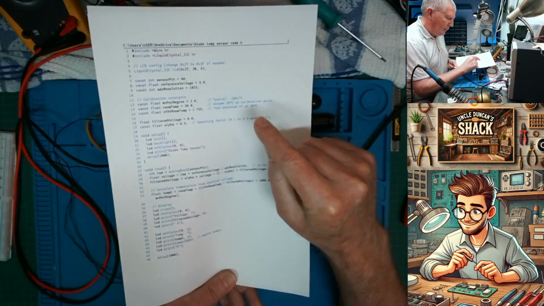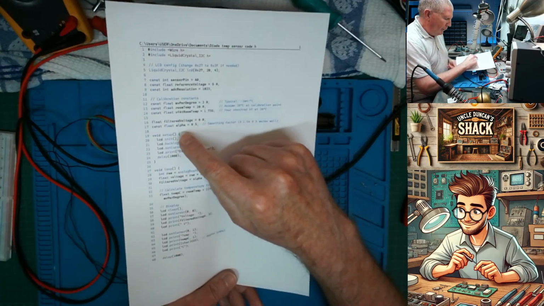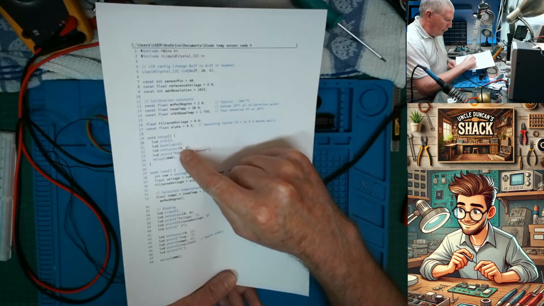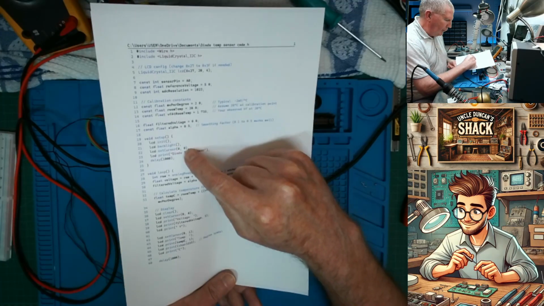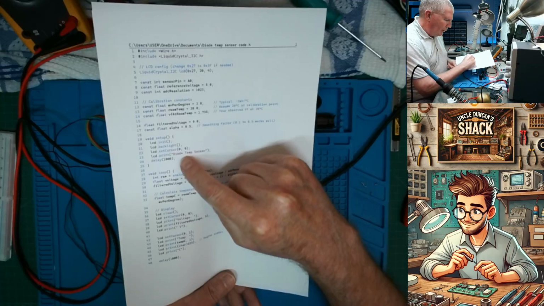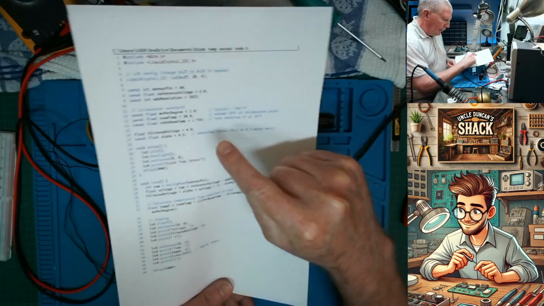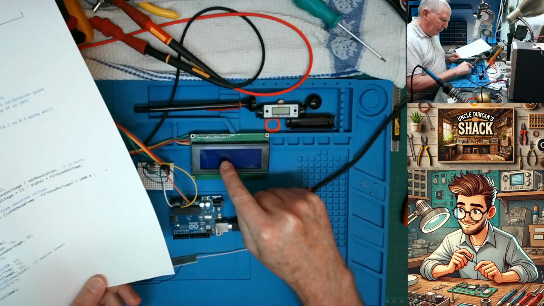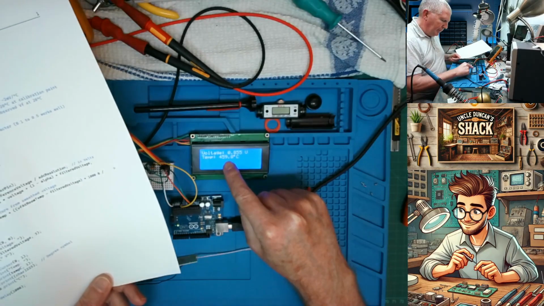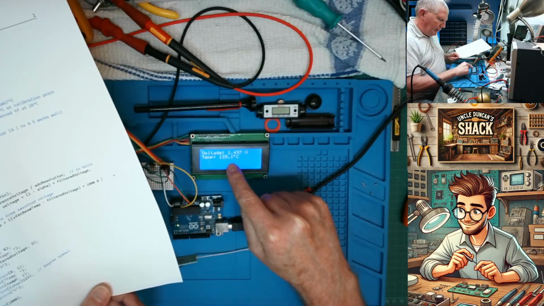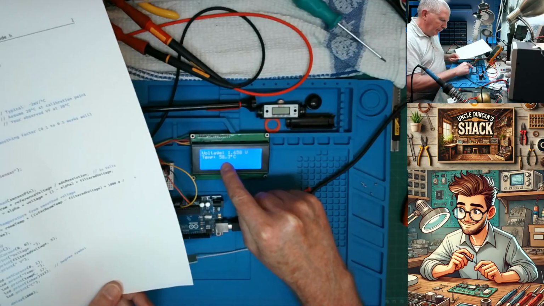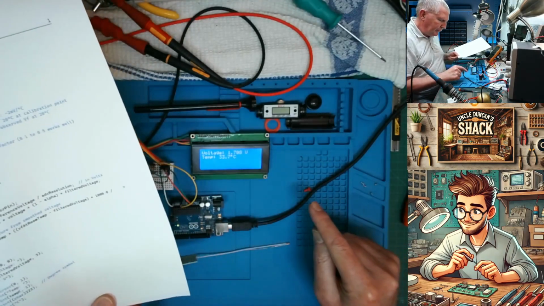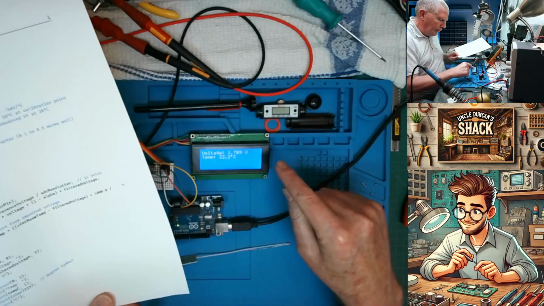Okay, so in the setup you initialize the LCD, turn the backlight on, set the cursor to line 0, position 0, print diode temp sensor, and wait a second. So if I reboot this, it should do that. Yeah, there you can see that coming down because that's an exponential moving average for smoothing, so that your reading doesn't jump around.